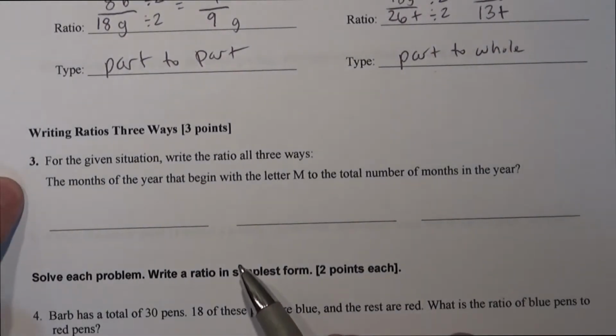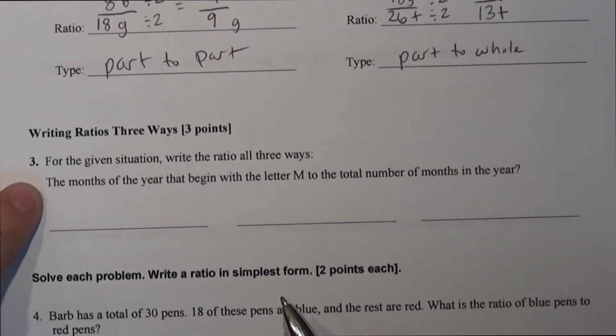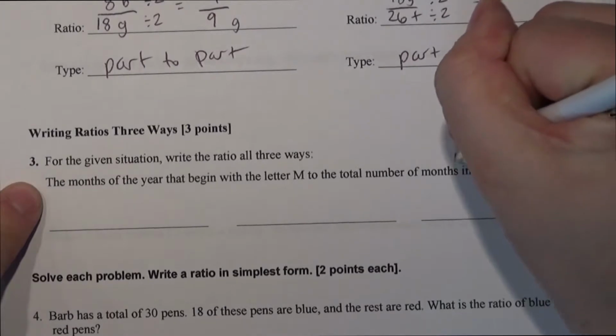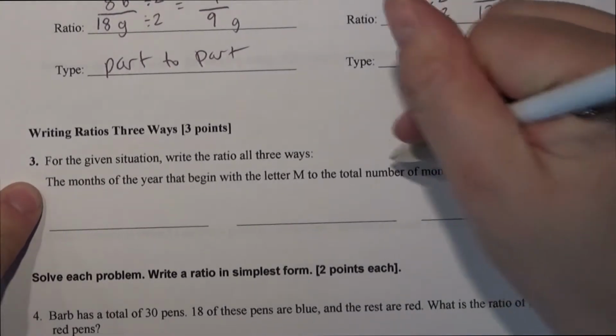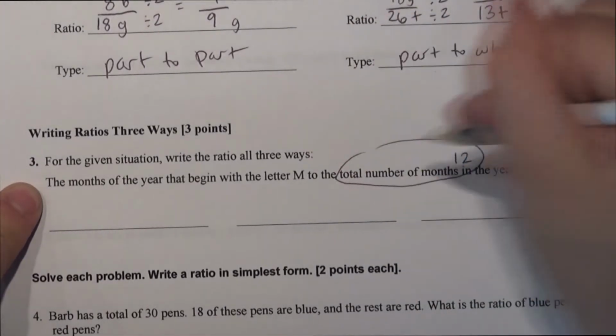The next one here, it says, for the given situation, write the ratio in all 3 ways. We need to know there are 3 ways to write this ratio. So let's look at the example. The months of the year that begin with the letter M to the total months in the year. Well, I know that there are 12 total months in the year, right? So total months, I could say it's going to be 12.